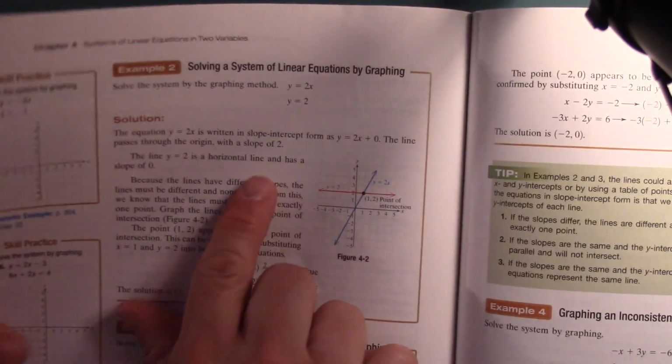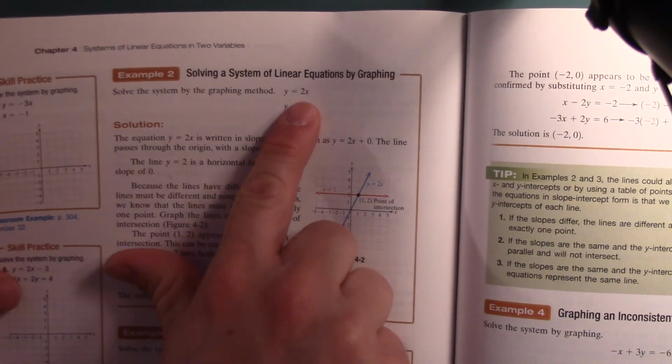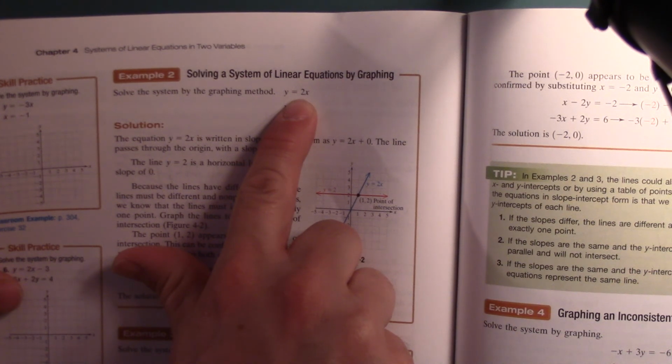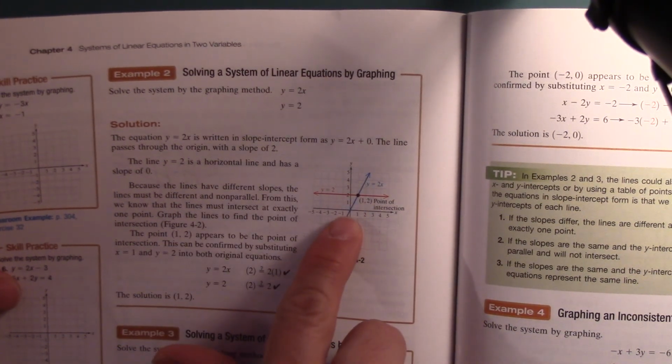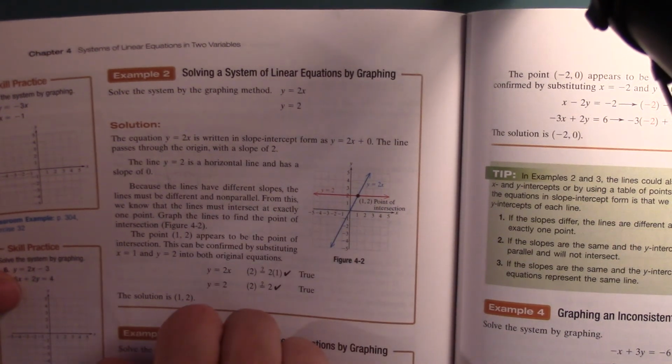On example number 2, you can see it's giving you two equations. It wants you to graph them. Remember, this would start at 0 because there's no y-intercept, and have a slope of up 2, right 1. So I started at 0 and up 2, right 1, up 2, right 1. You might have to put more than a couple of points on here. I'll show you that in a few minutes.